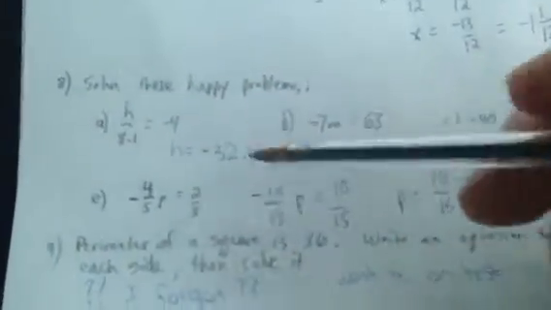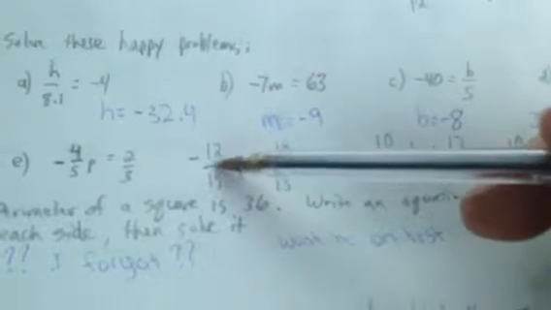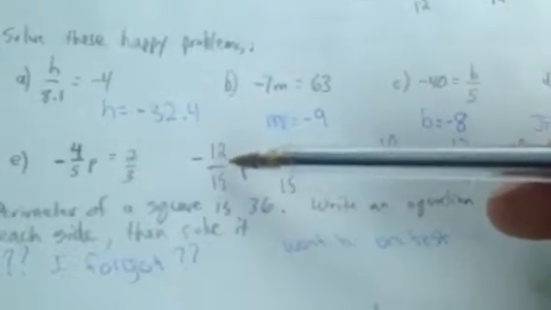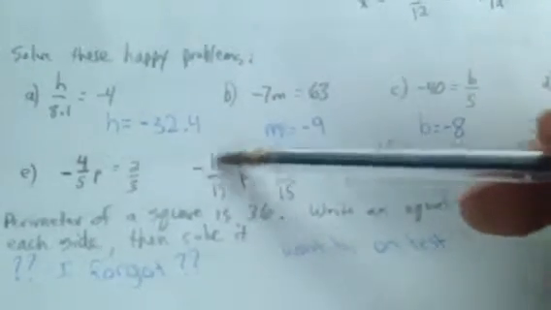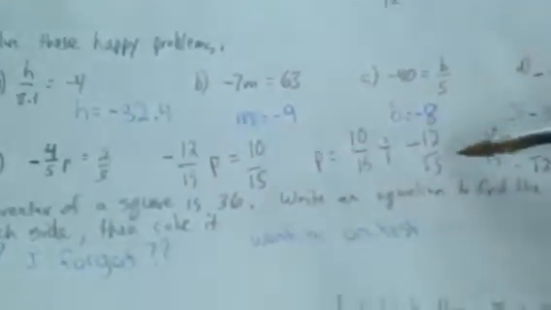Remember that? That step there is the important one. You know that you have to divide by this to get rid of it, so you flip it and multiply over there. Okay, this one's easy.